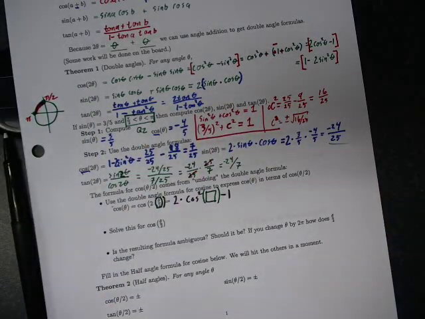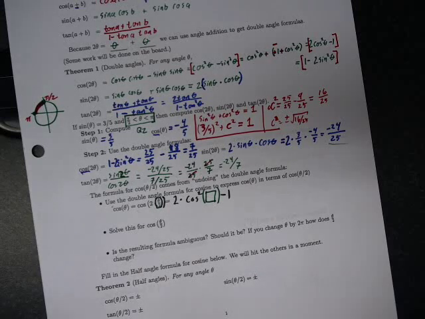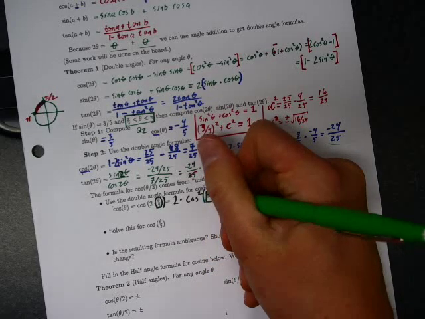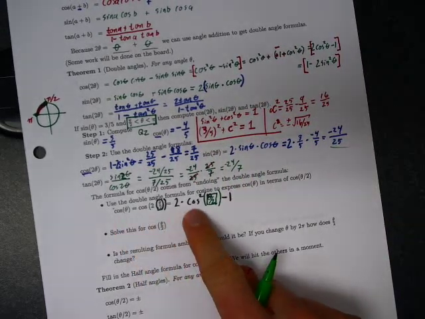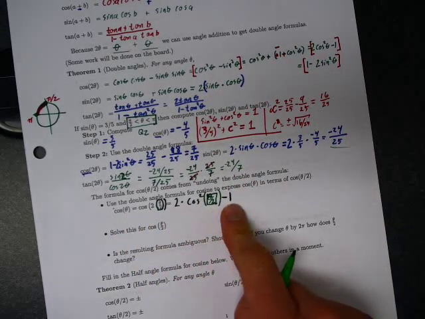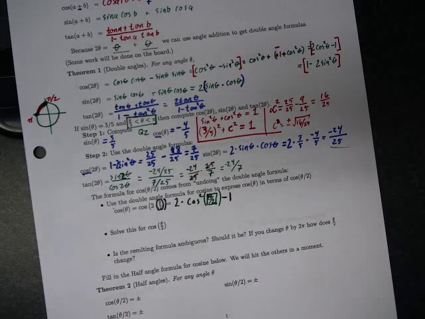And, I mean, that was a silly thing to do, right? So what is the thing in green? Theta over 2. So that means that the cosine of theta is the same thing as 2 times the cosine squared of theta over 2 minus 1. Could I solve that for cosine of theta over 2?